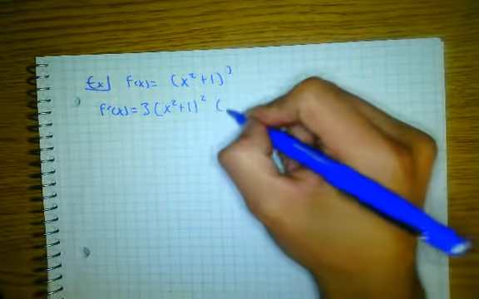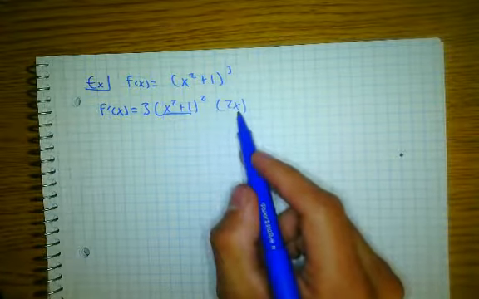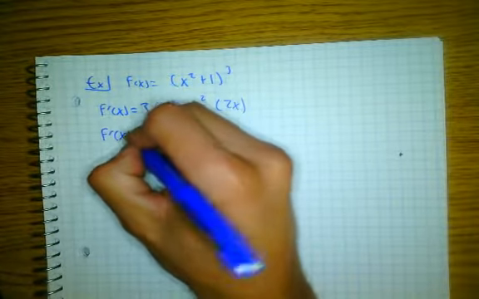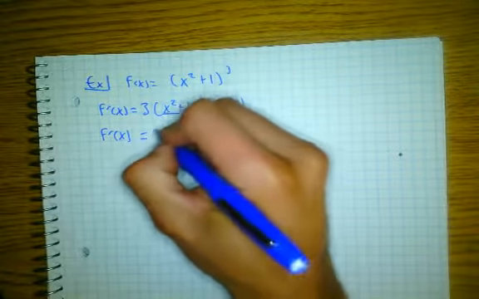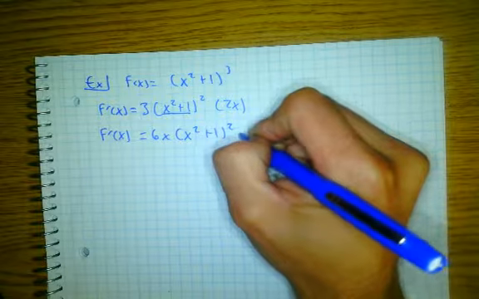Agreed? We clean this up a little bit, so f prime of x, well, 3 times 2 is 6x, and just leave it like this. Don't go any further, please. Don't waste your time. Don't try to expand x squared plus 1, okay?